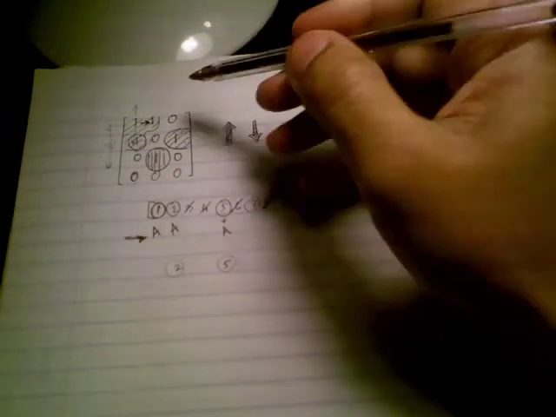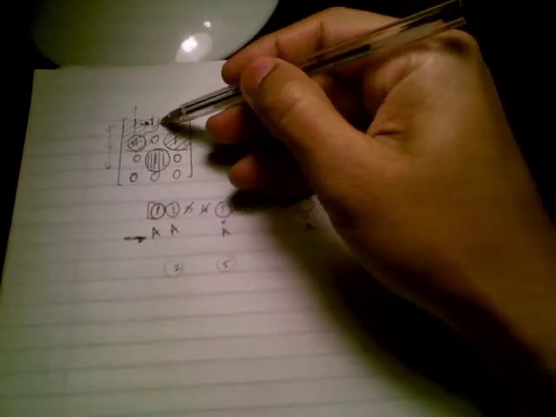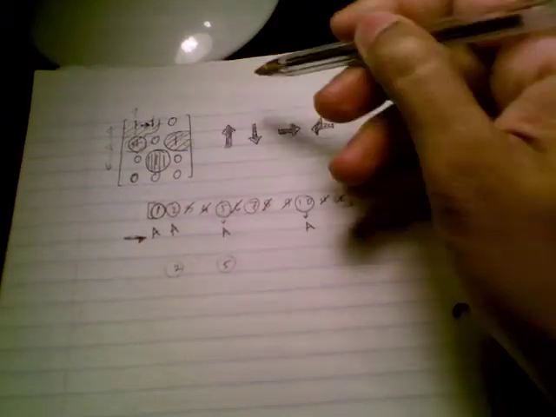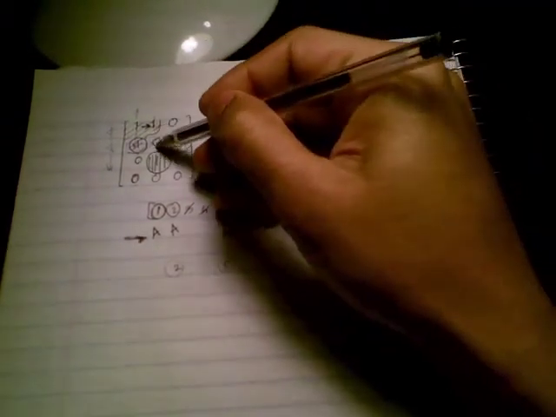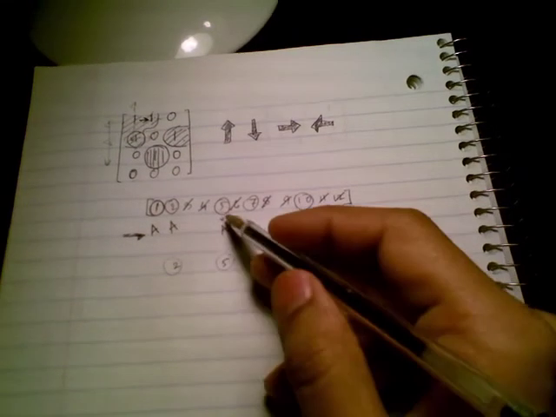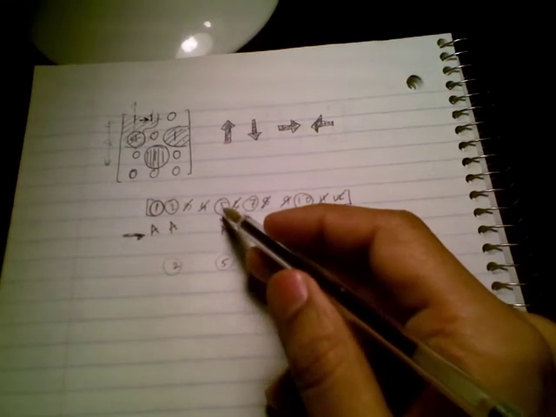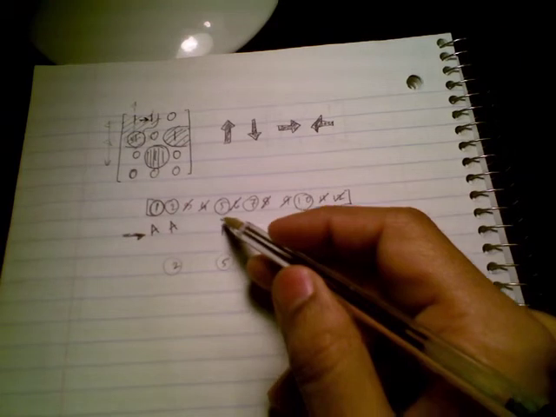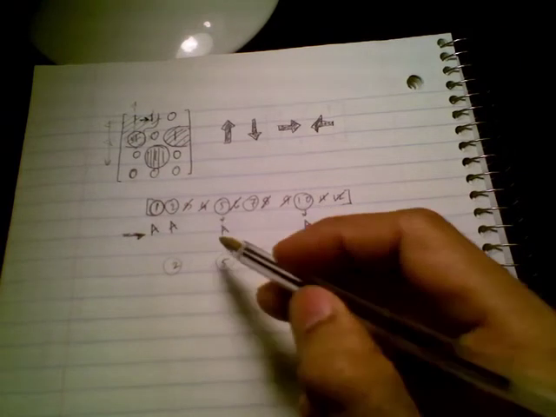So we go up, that's a 0. We go to the right, that's a 0. And we go down, that's also a 0. So we don't get any new members of cluster A starting at 5.